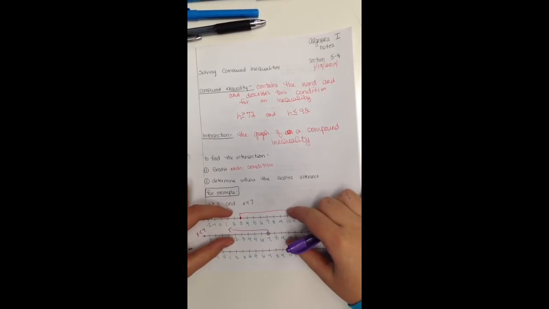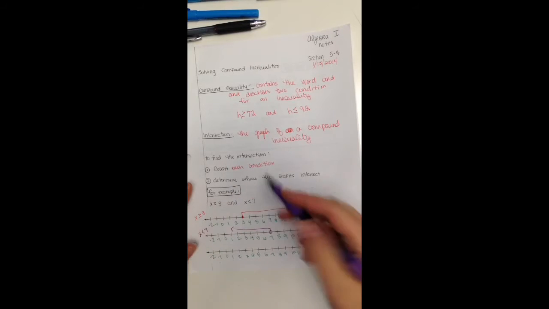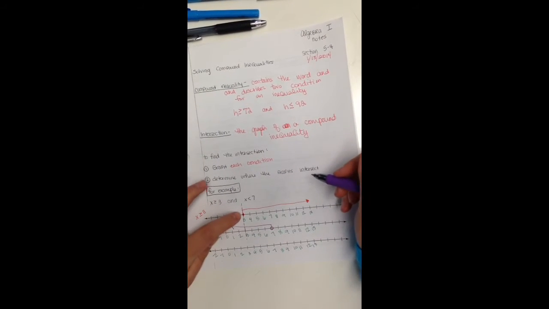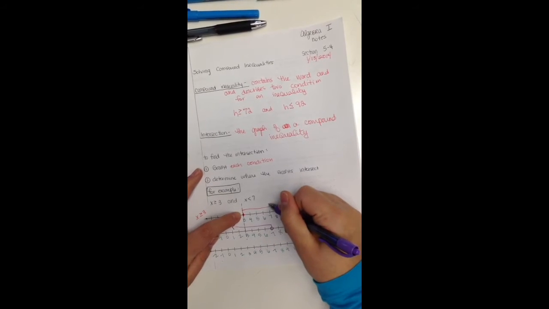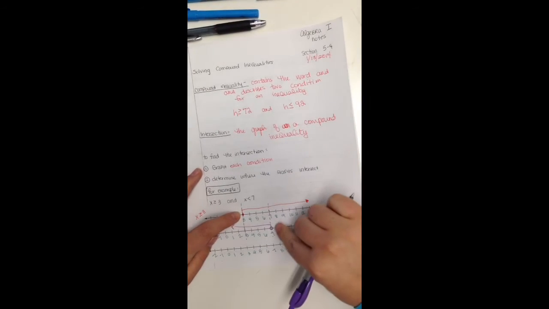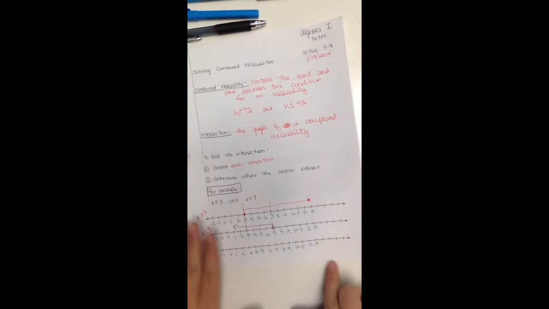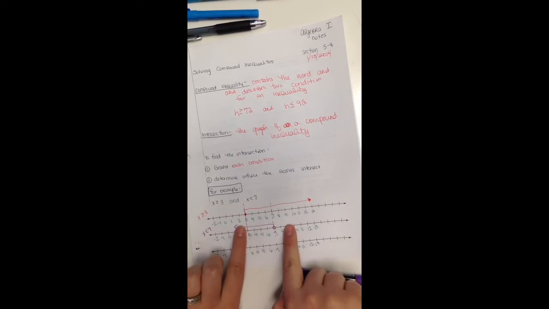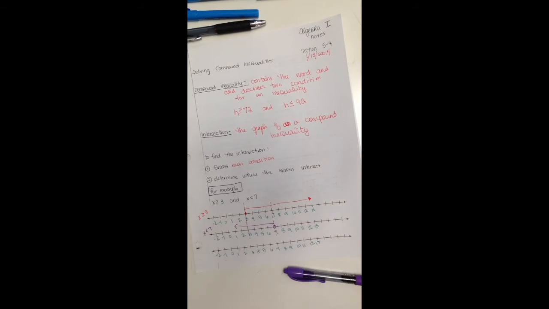If I were to smush them together, do you see how I would have a line drawn through 3 because that's where it stops on this one, and I would have a line drawn through 7 because it's where it stops on the bottom one. So when I smush them together, I'm actually going to get a graph that just connects those two lines. And everything to the left and to the right of these lines is just forgotten.